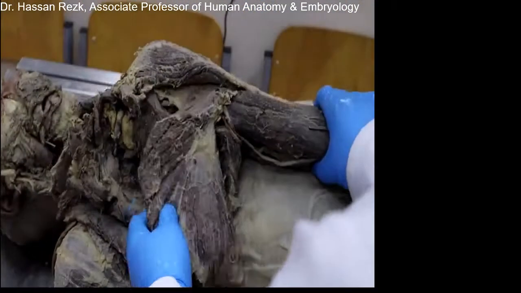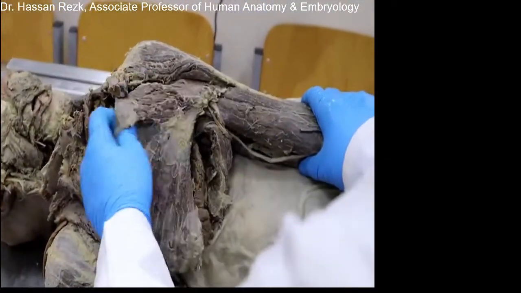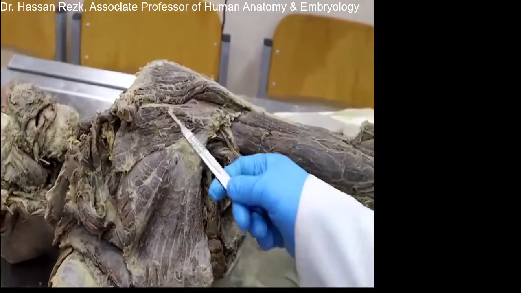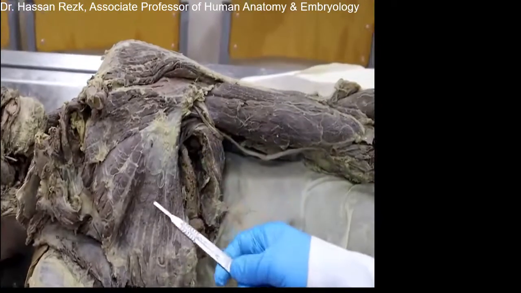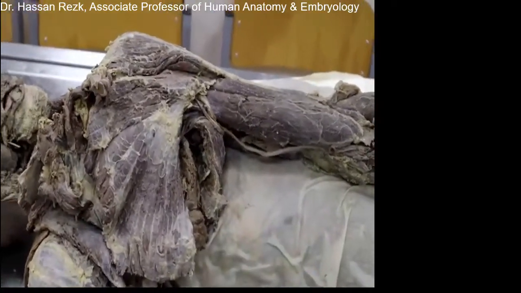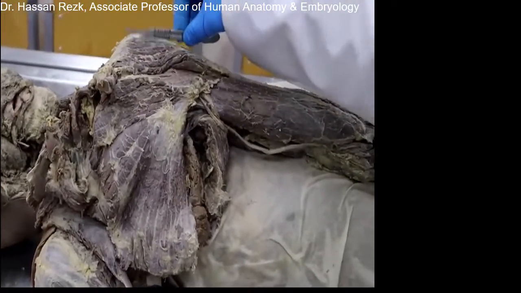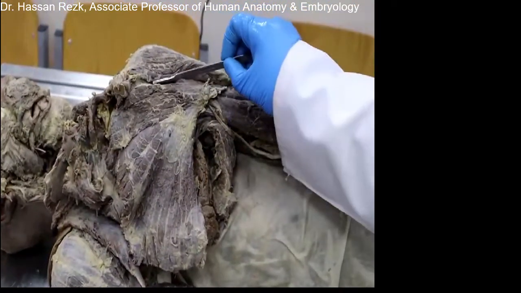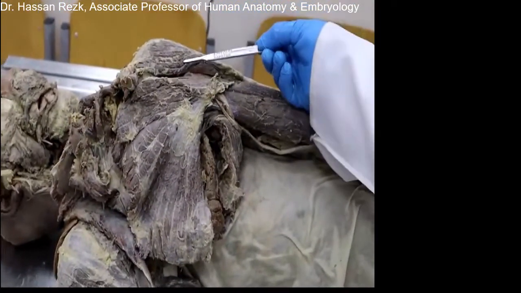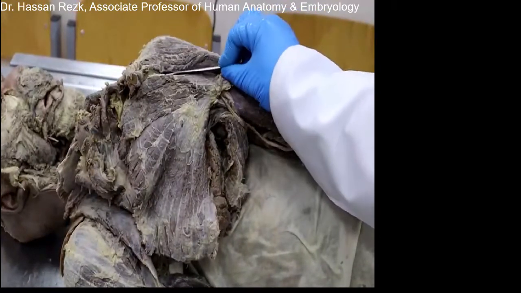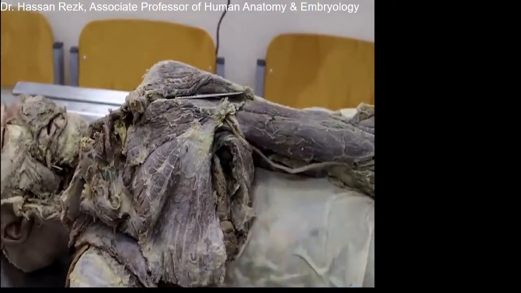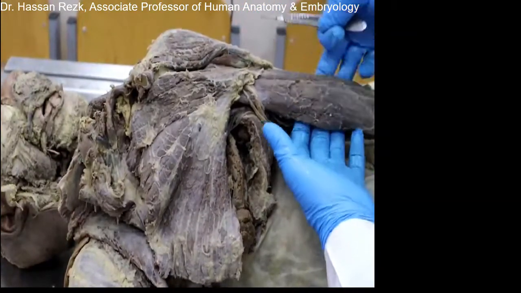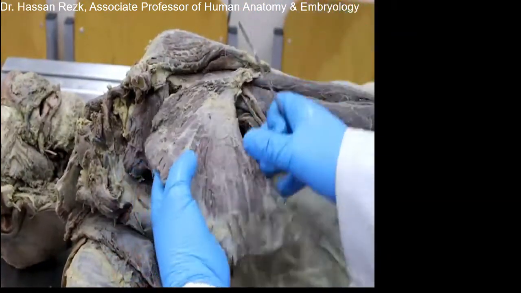Let me shift to this separate model here. Again, this is the pectoralis major muscle, with two heads, the clavicular head and the sternocostal head. And this is the deltoid muscle, and we have this groove here, known as the deltopectoral groove or infraclavicular fossa. And this muscle is the biceps brachii.